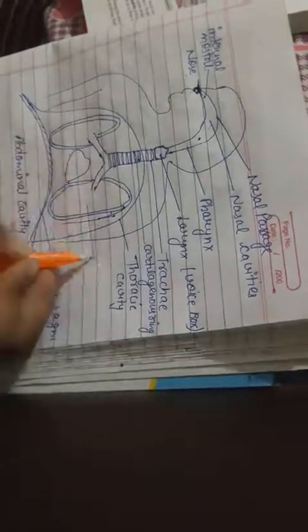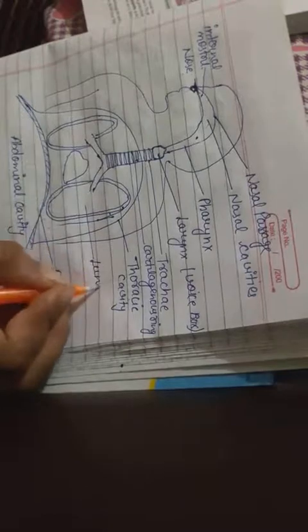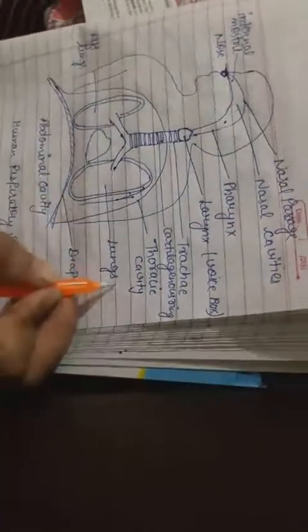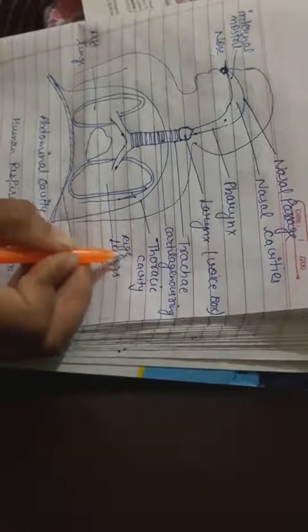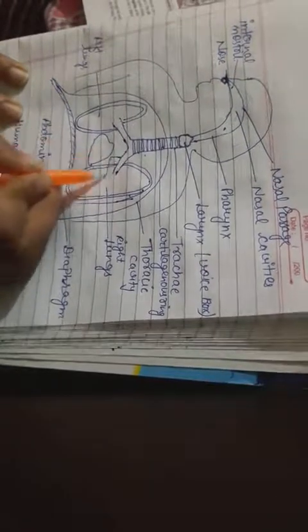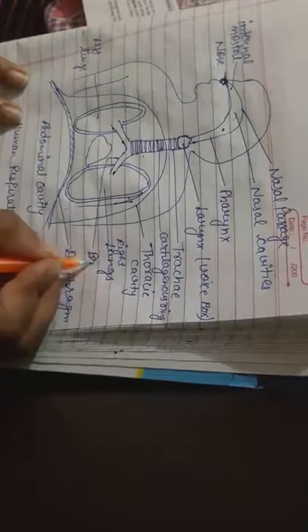Then trachea enters into a pair of lungs, left lung and right lung. When trachea enters into lungs, it divides into bronchi. These are a pair of bronchi.